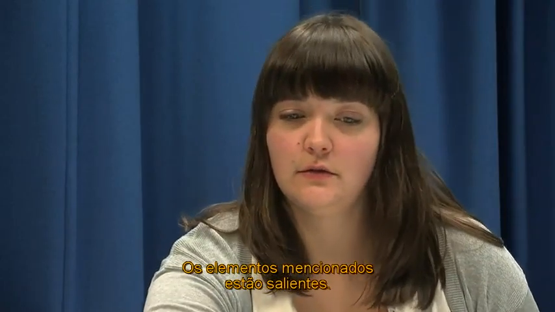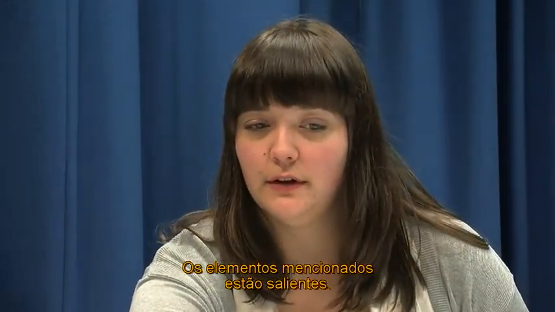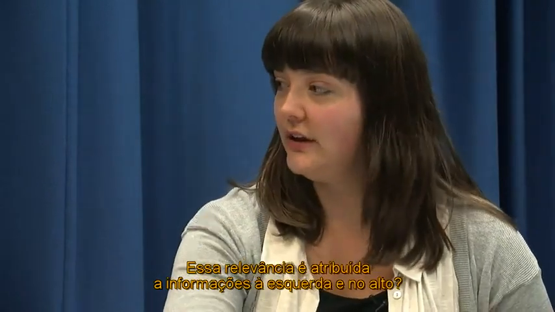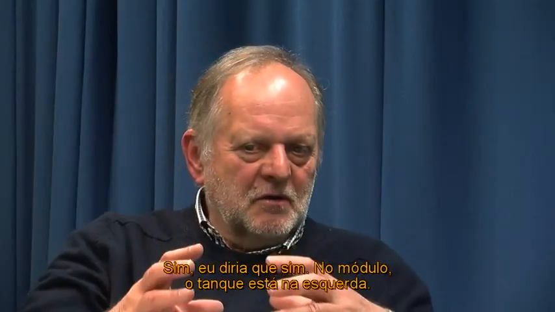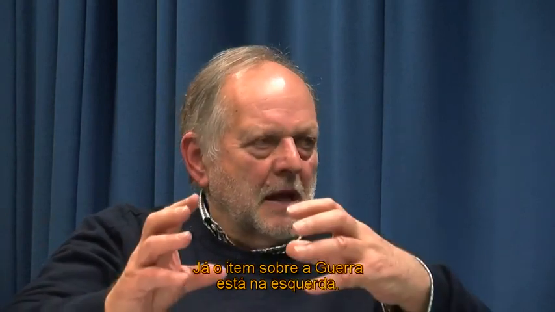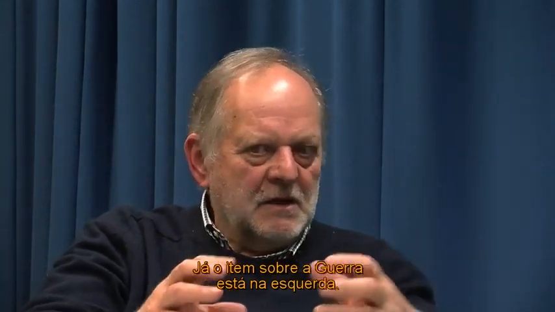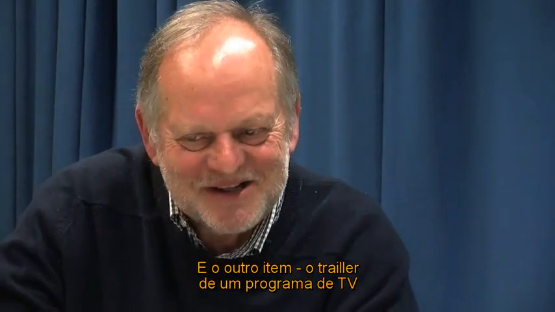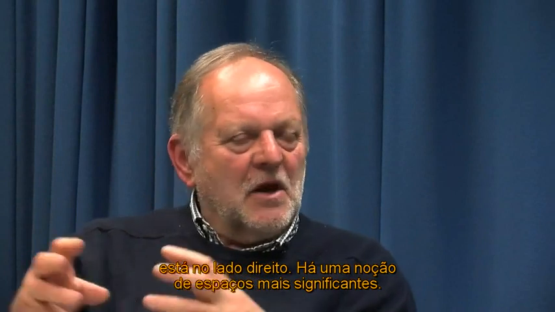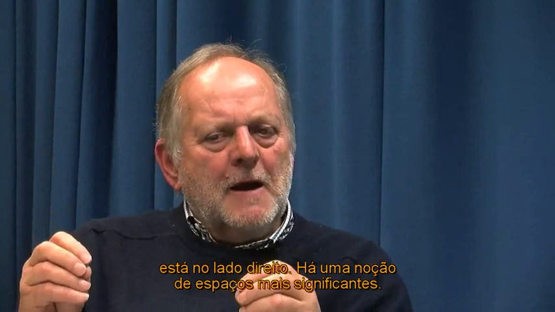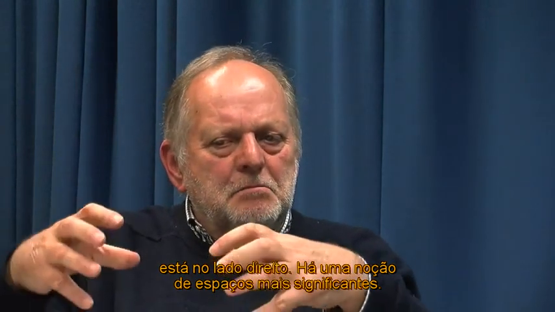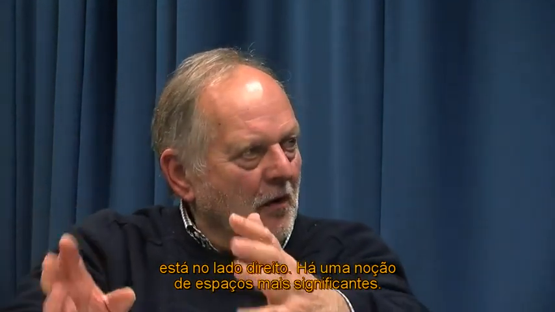So the things which you mentioned earlier, the word salient, so what they have assumed being more salient will be, for example, on the left top side? I would say so, yeah. So in the module, the tank is on the left, the writing is on the right. In these two columns, the item on the war in Afghanistan is on the left, and the other item, which I can't quite see what it's about, it's trailing something in some other bit of program, is on the right-hand side. So there is a sense of which are the more significant spaces on that screen.